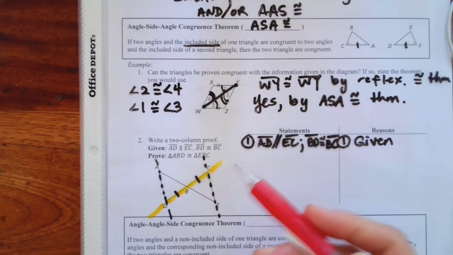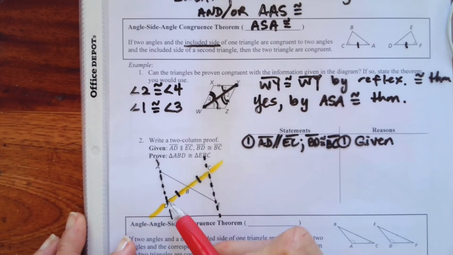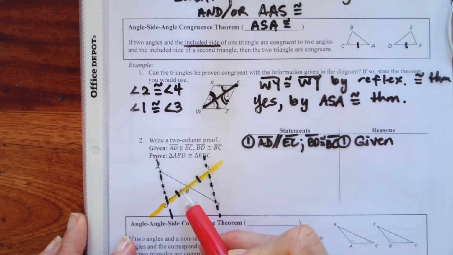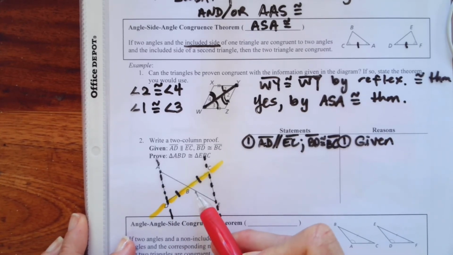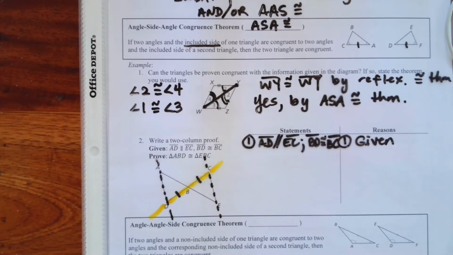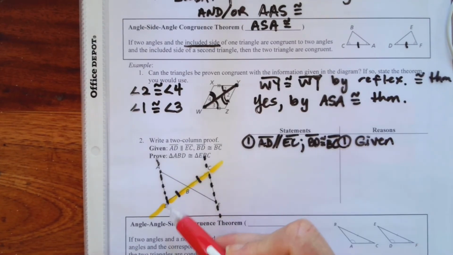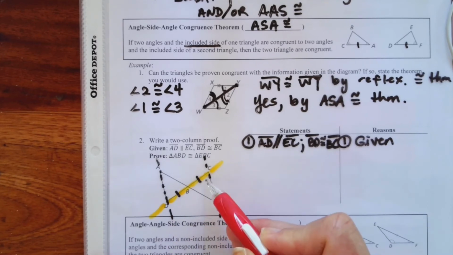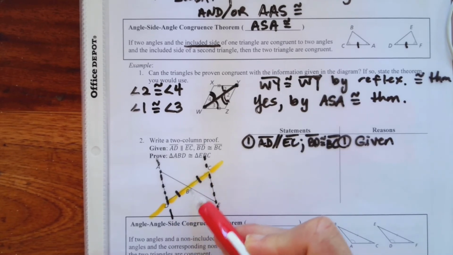So again, we're still just talking through this. I've got this angle, I've got this side. How will I get this angle congruent to this angle? And then you think to yourself, oh, those are vertical angles. So once I have my transversal, I've got my side, I can say these 2 are congruent. Then I can say these 2 are congruent.